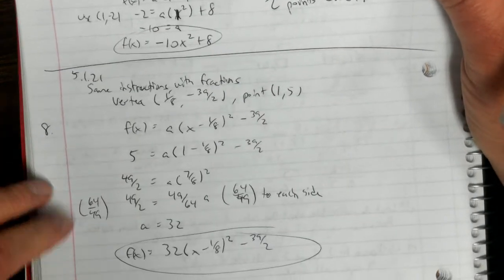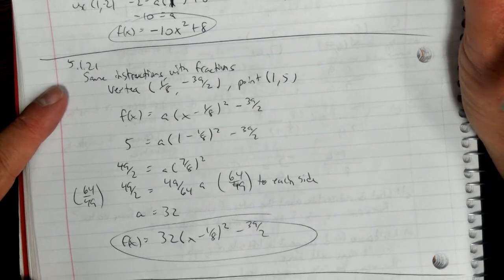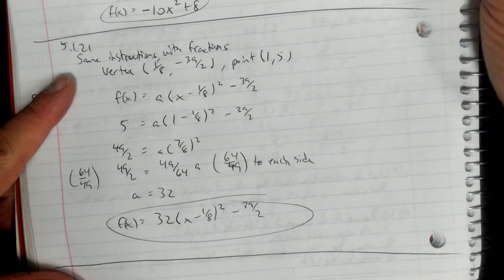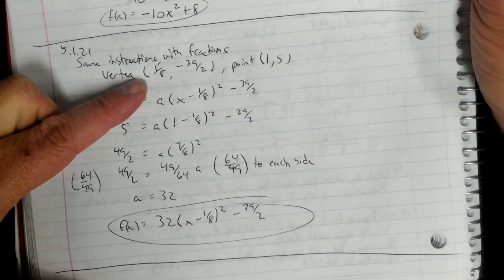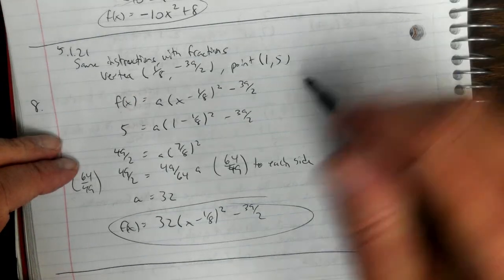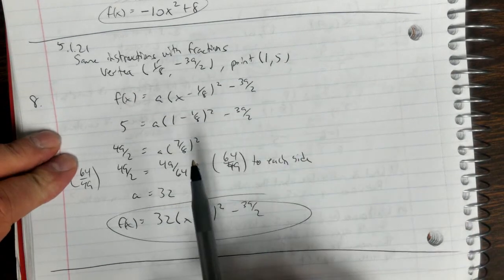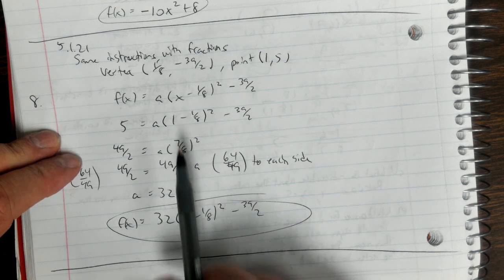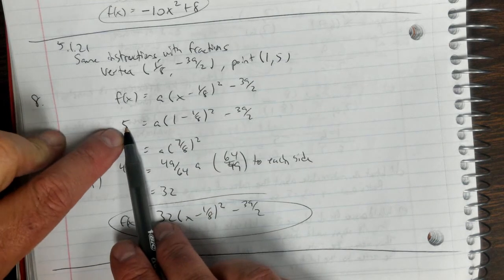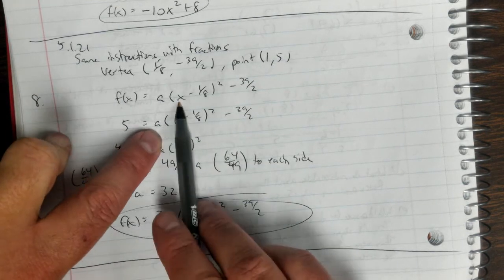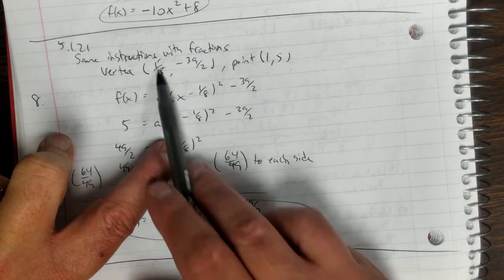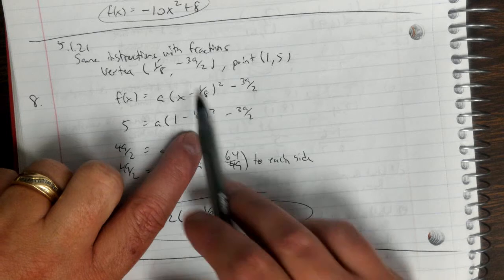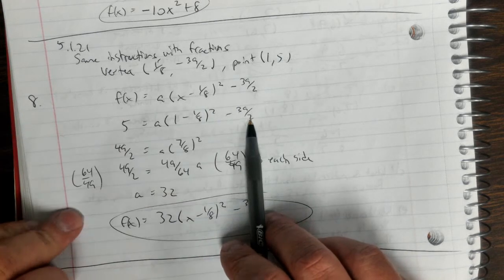The next one is the same instructions, but this time we have fractions. And we have the vertex as (1/8, -39/2), and then the point is (1, 5). So you start the same way. You're going to put the y value here. You don't know a yet. You put your x here, which is 1. You put your -1/8 here, and you put your -39/2 here.